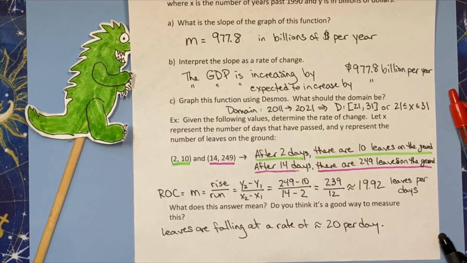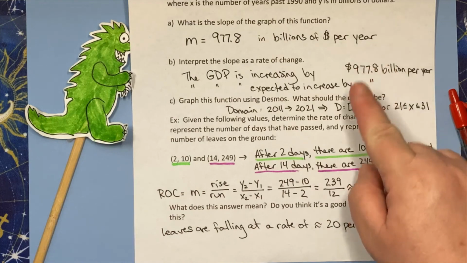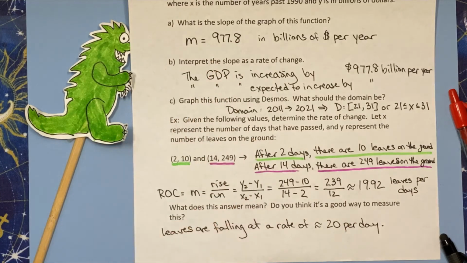Do you think it's a good way to measure this? Now, this is going to depend on whether or not you've ever been in a position to watch how leaves fall out of trees. Do they fall at an even rate? As you watch a tree, can you watch leaves slowly fall one at a time? They keep falling all day and all night? The answer is no, that's not what happens. When fall happens, no leaves will fall out of the trees, and then suddenly there'll be wind and a bunch of leaves will fall. And then it could be 2 or 3 days, and then maybe it rains and a bunch more leaves fall.